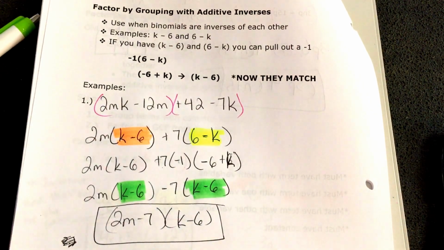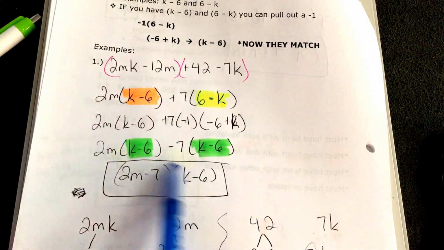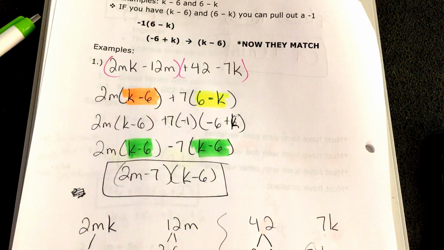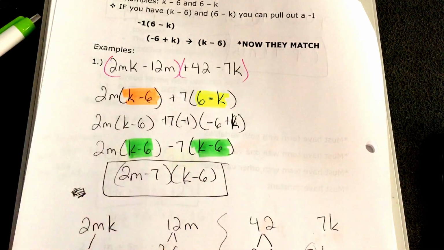If I want to double check that I did that correctly, what would I do to that answer to see if I did it correctly? Foil. We would foil, and if you foil, you should come up with this answer right there. Okay?